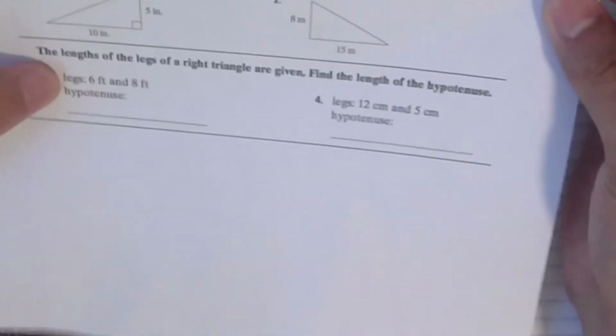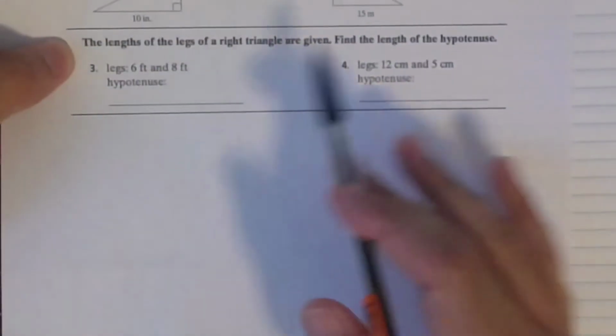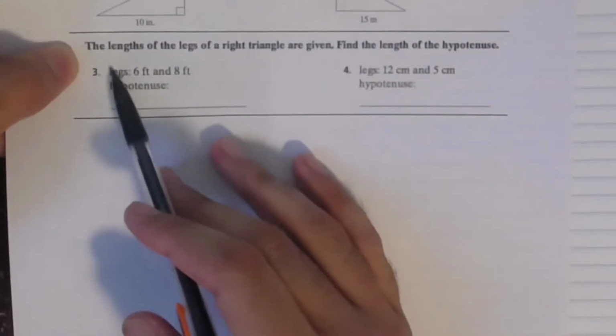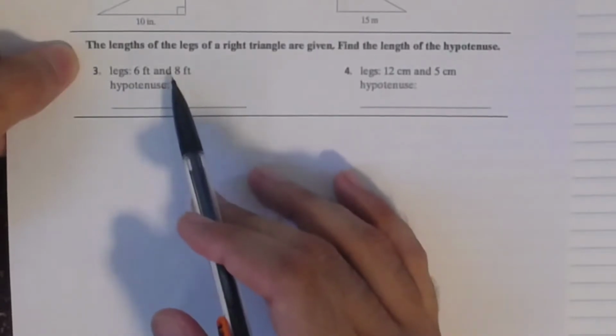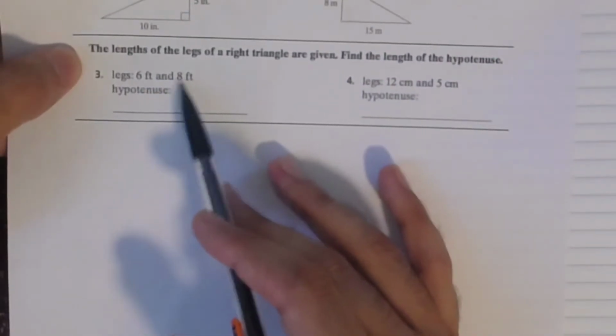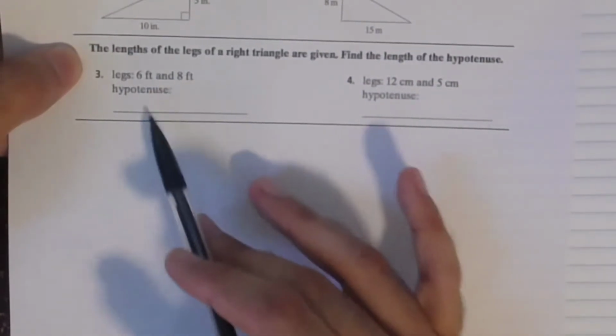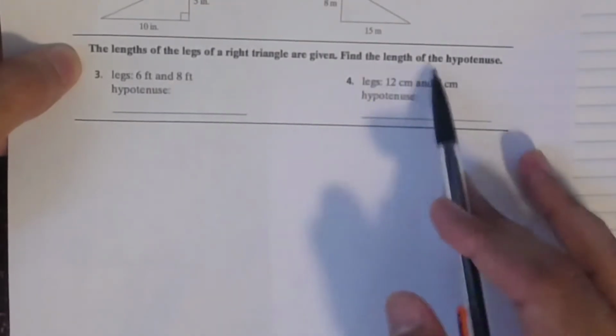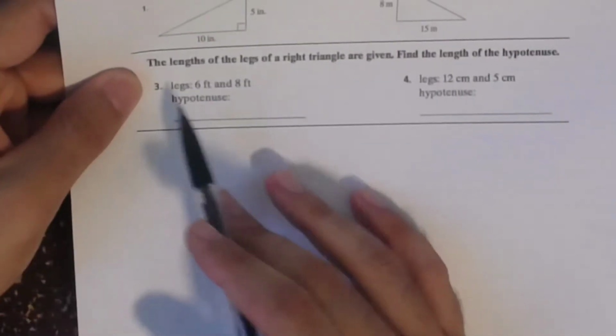I thought it was a different thing, but it's just a different way of looking at it. It still wants you to find the hypotenuse length. It gives you the two legs. I thought this was the 8 feet hypotenuse and we were trying to find the other leg, but no, these are the legs itself. They give it to you in a different format.